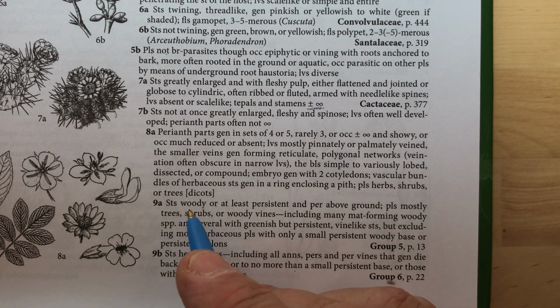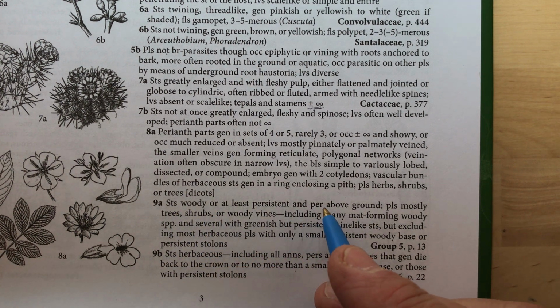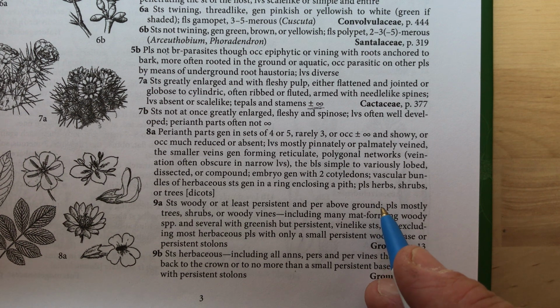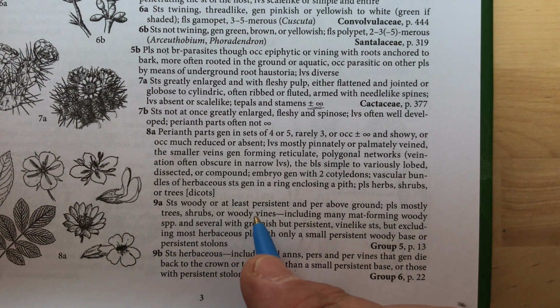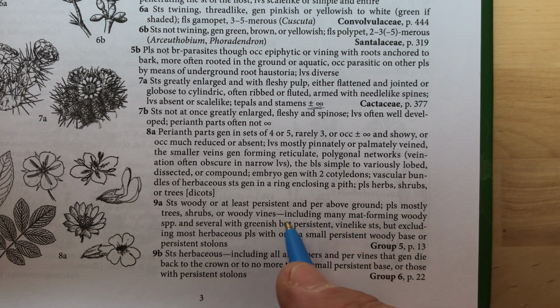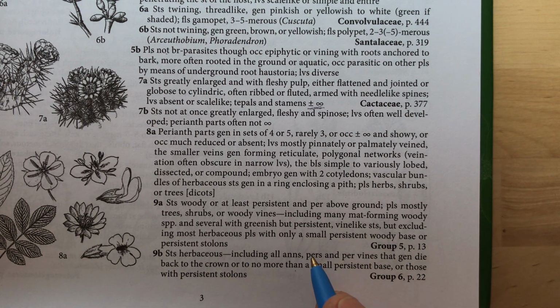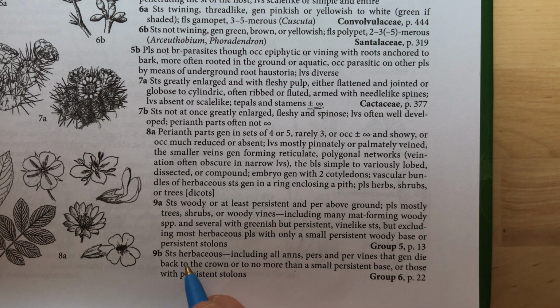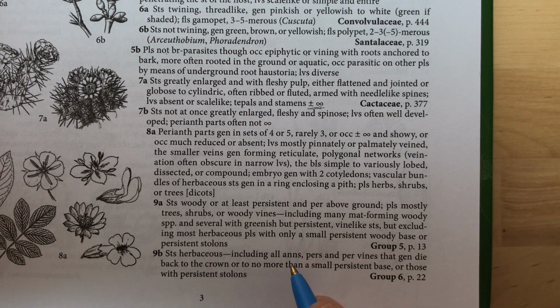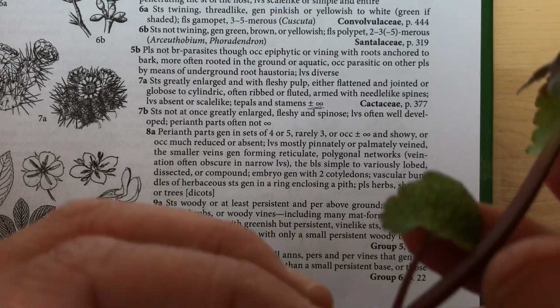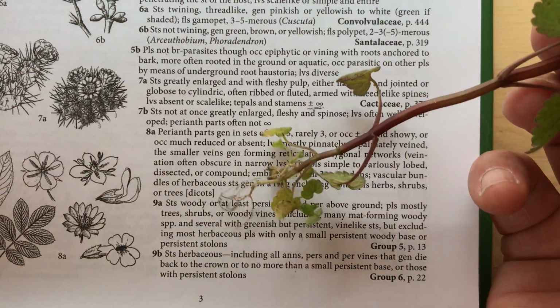We just get to say stems woody, or at least persistent, and perennial above ground. Plants mostly trees, shrubs, or woody vines. And you can read the rest of that couplet. Or stems herbaceous, including all annuals, perennials, and perennial vines that die back to the crown, or no more than a small persistent base. You can see I pulled out this whole plant here, which is helpful in our key.